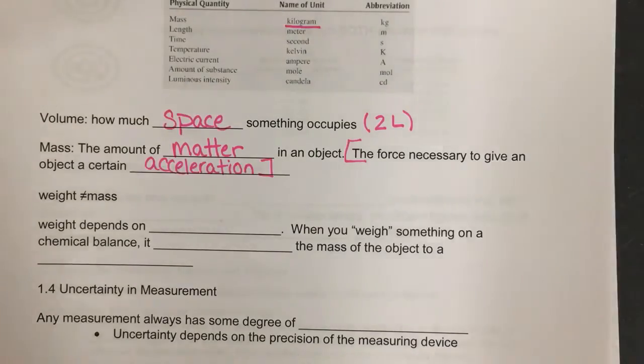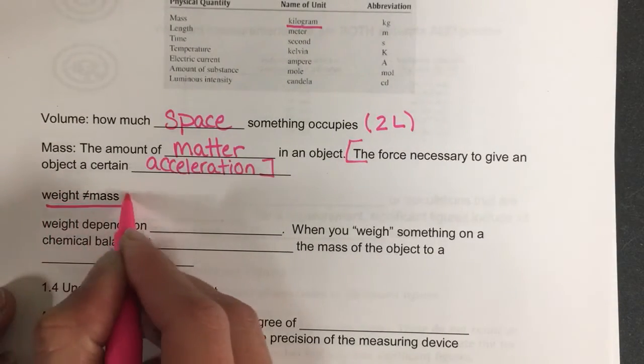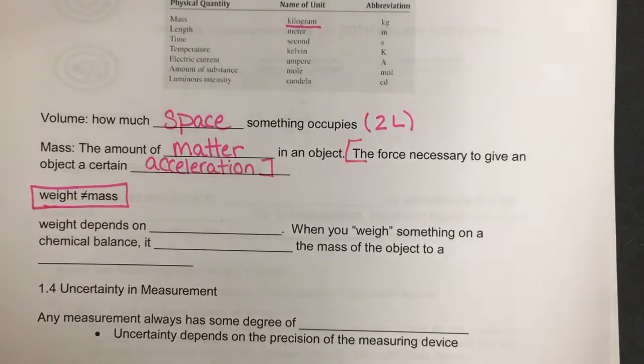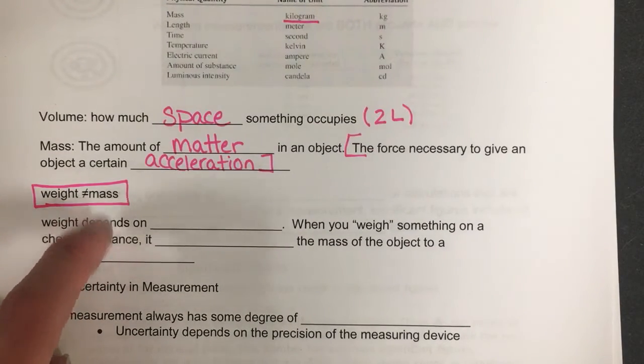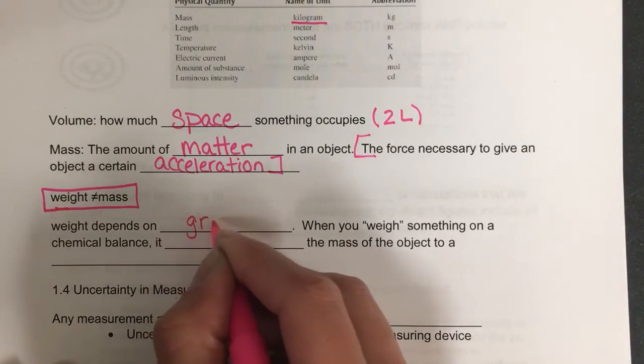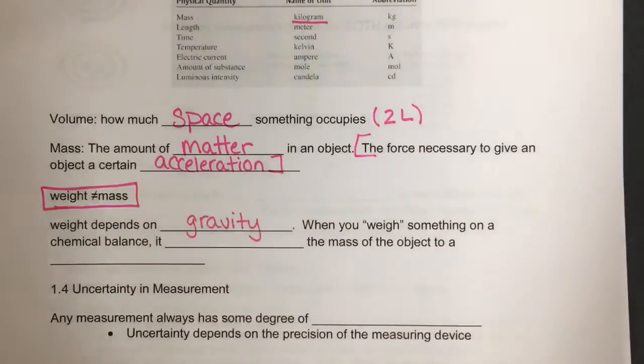Okay? Now, usually people use the word weight and mass interchangeably. They are not the same thing. That's what that little not equal sign means. Weight depends on gravity. Now, if I weighed myself here, and I weigh myself in Lake Louisiana, it's not going to be exactly the same. For me, that change isn't going to really matter because I have a pretty big mass. But if I was weighing, say, 2 grams of a chemical, that difference in weight would matter.